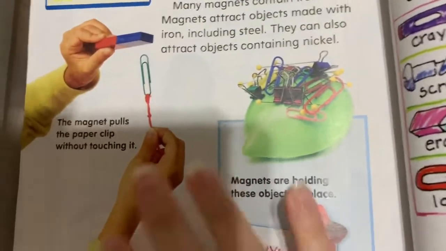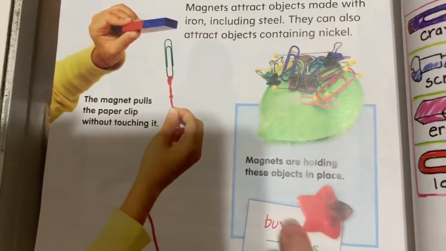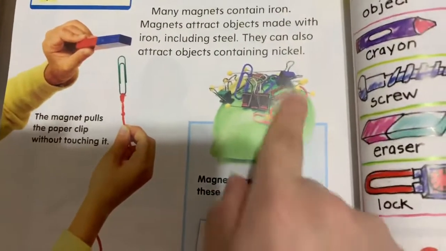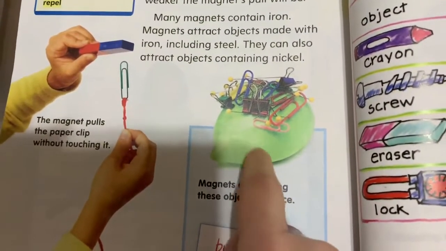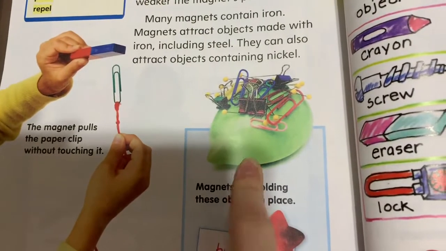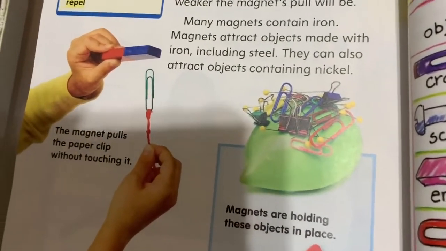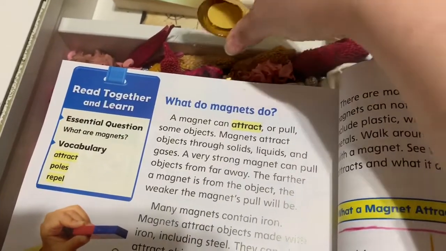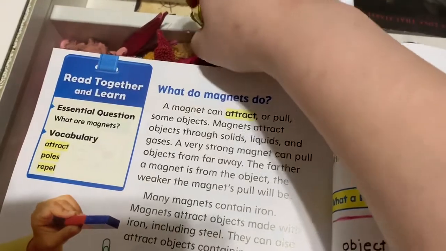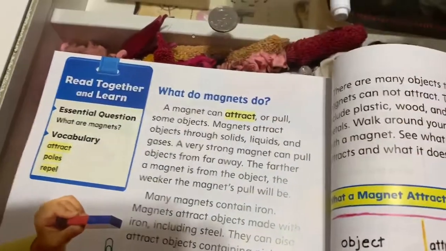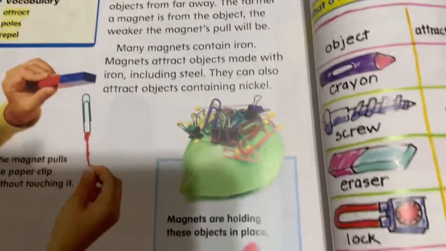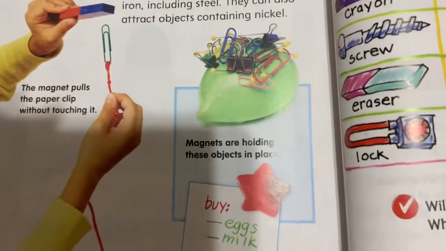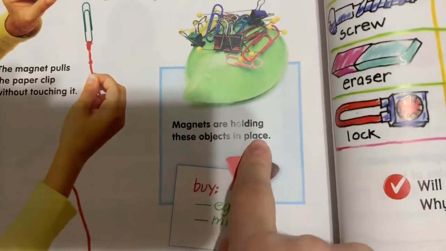So let us check this photo actually. Here we have a magnet and it has attracted a lot of objects. So which force does the magnet use? When I'm attracting a coin, is it pushing the coin away or pulling it closer to it? It's pulling it. So the force that a magnet uses for attracting objects is pulling, okay? Magnets are holding these objects in place.